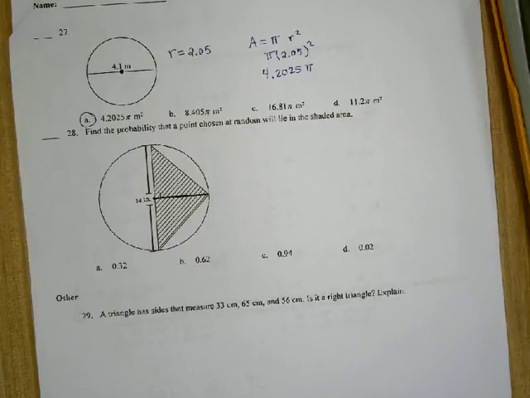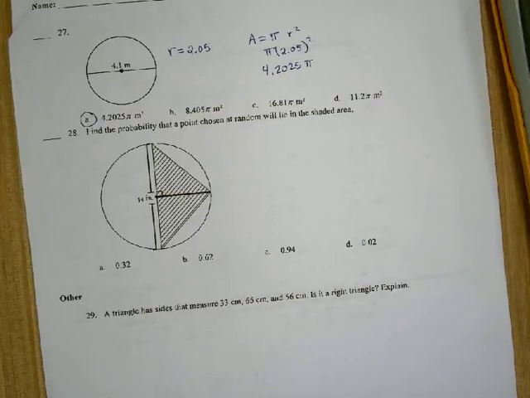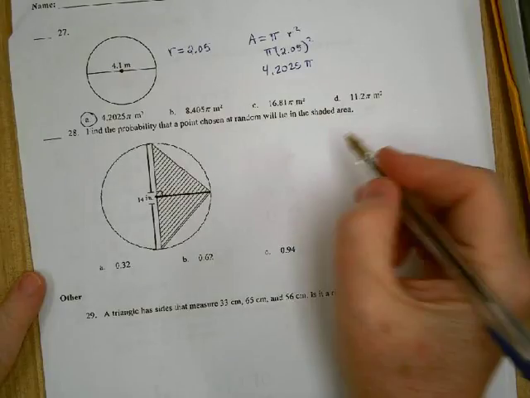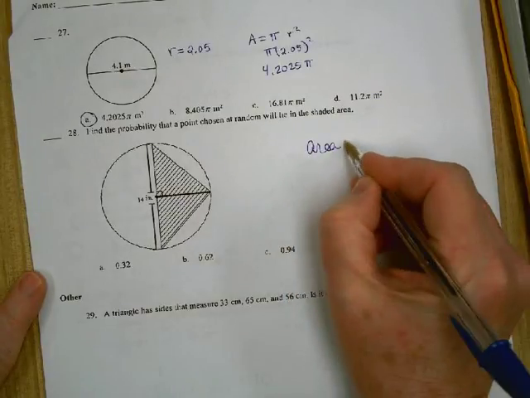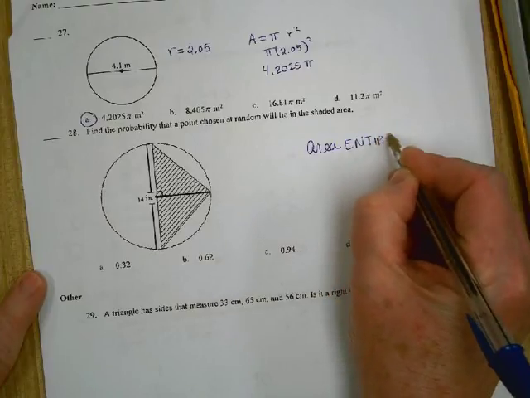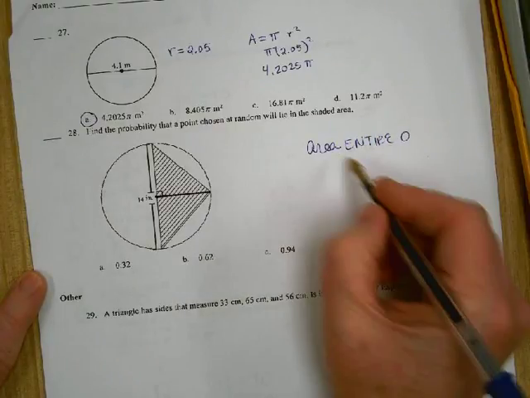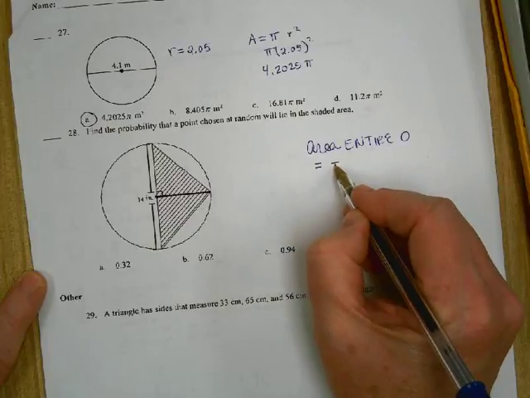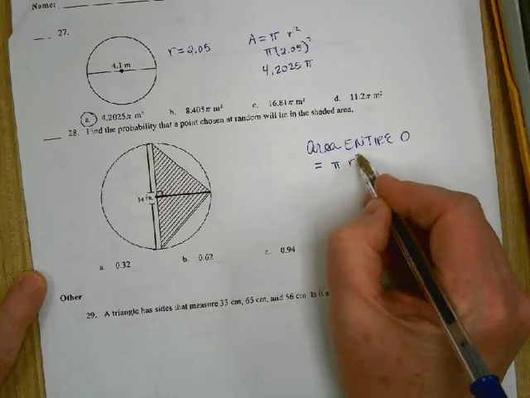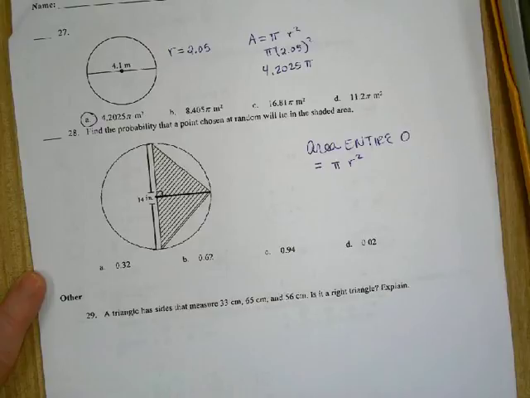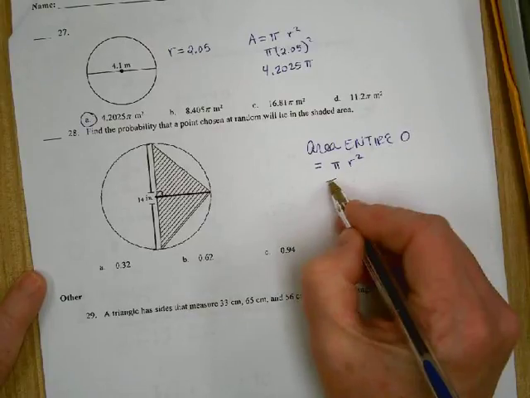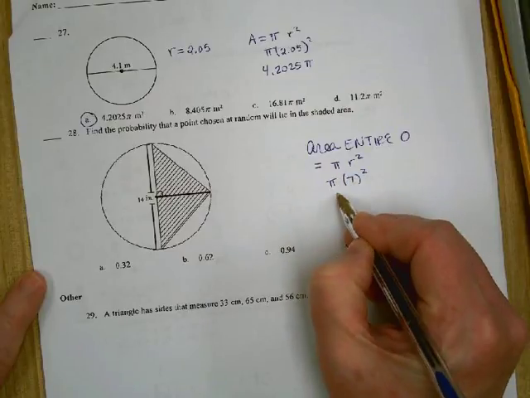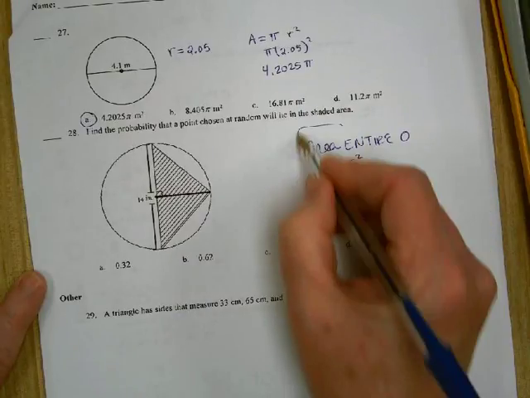It works, but what if the other numbers were also less than 50%? So we're going to have a structured answer. So what do you think? Find the area of the entire thing. And what's that? Pi r squared. Well, what's the radius? 7. So pi times 7 squared, 49 pi. The area of the entire circle.